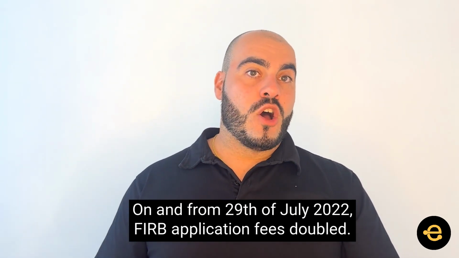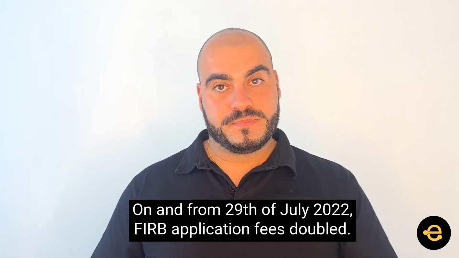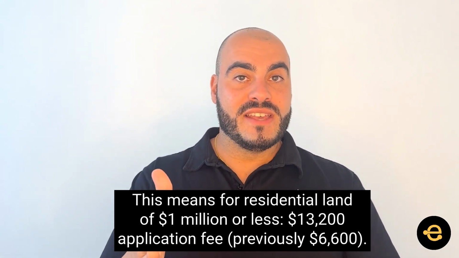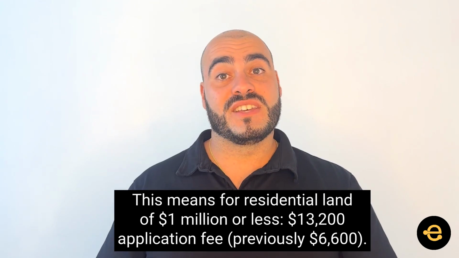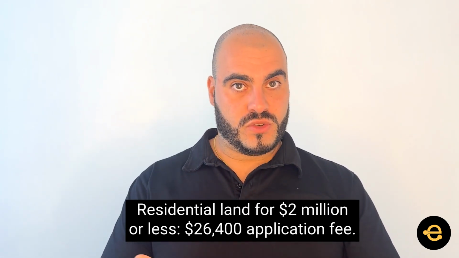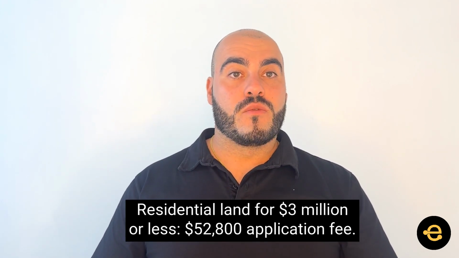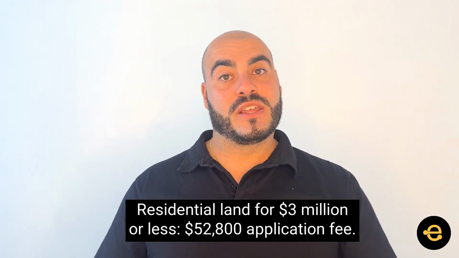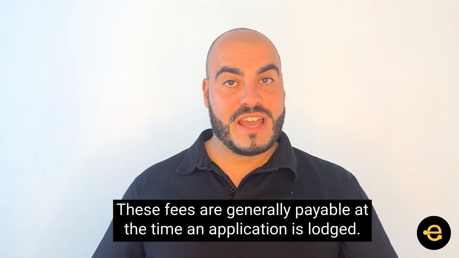On and from 29 July 2022, FIRB application fees doubled. This means, for residential land of $1 million or less, $13,200 application fee, previously $6,600. Residential land for $2 million or less, $26,400 application fee. Residential land for $3 million or less, $52,800 application fee. These fees are generally payable at the time an application is lodged.